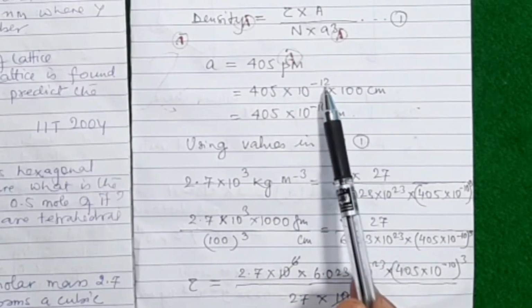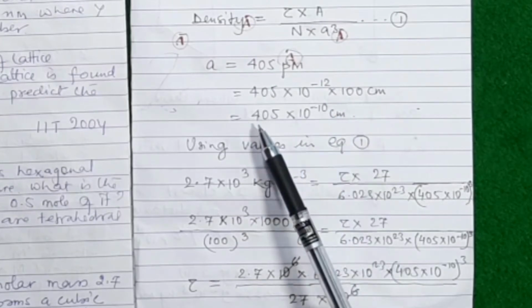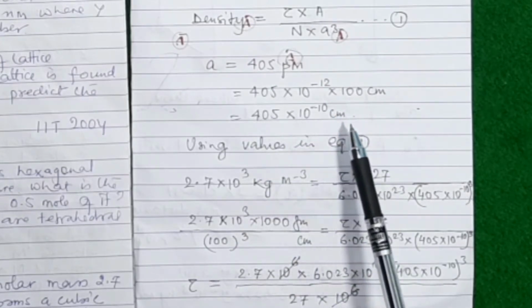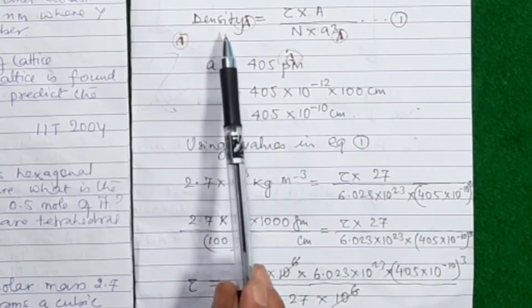Pico is 10 to the power minus 12. And meter is converted to 100 centimeters. So when you get rid of 0, so ultimately we'll have 405 into 10 power minus 10 centimeter. So now unit conversion is over. So I'll be substituting the values of density here.